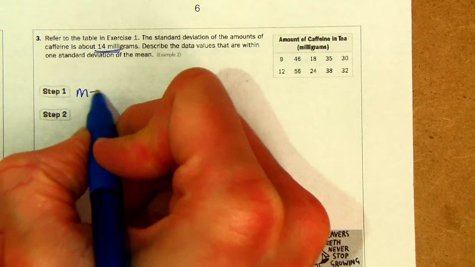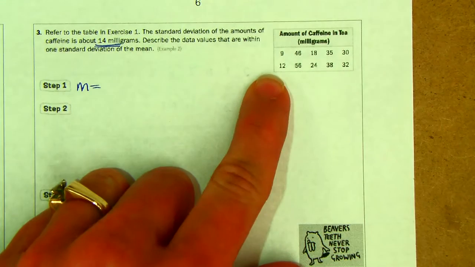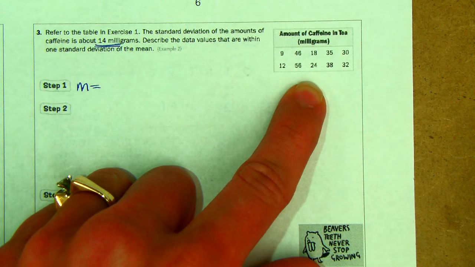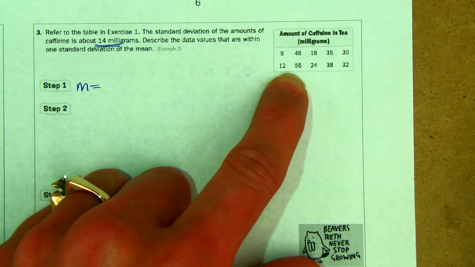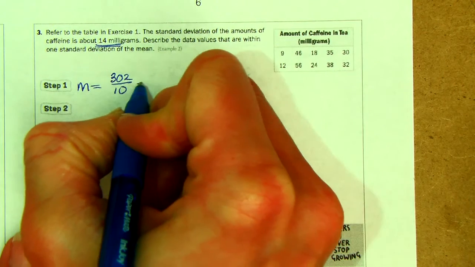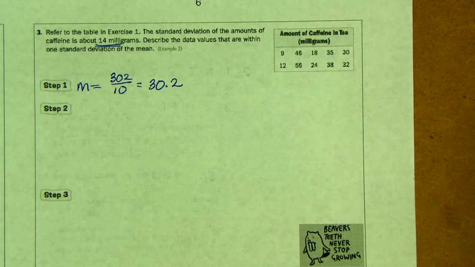So if I total those caffeine amounts, I've got 9 plus 48 plus 18. They're kind of all over the place. 35, 30, 12, 56, 24, 38, and 32. I take that total, which is 302, and divide by 10, I get 30.2. So step 2, find the range. We're going to take my 30.2 and subtract 14, and take 30.2 and add 14.